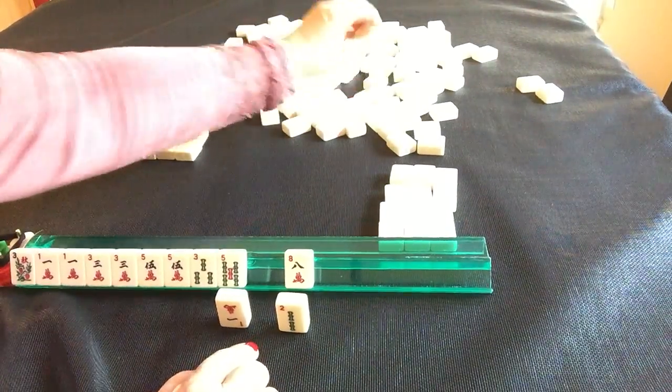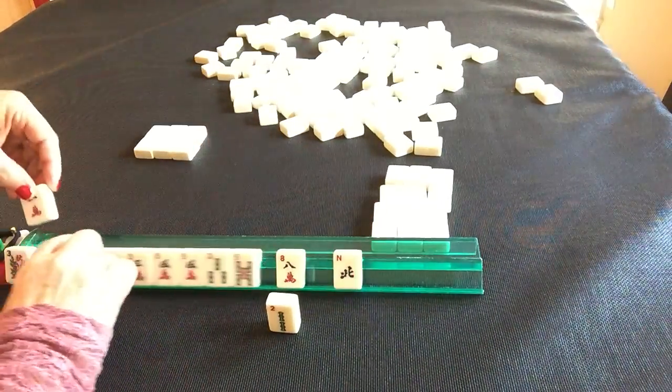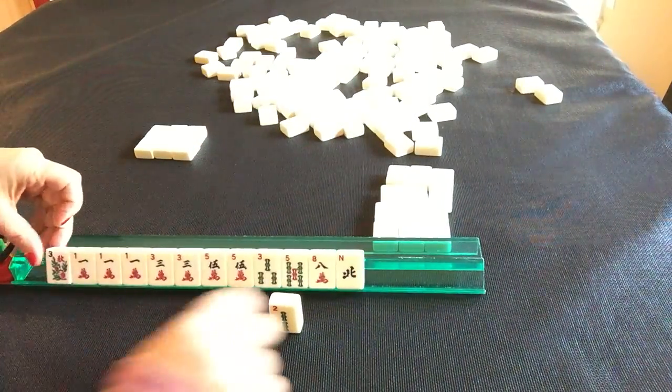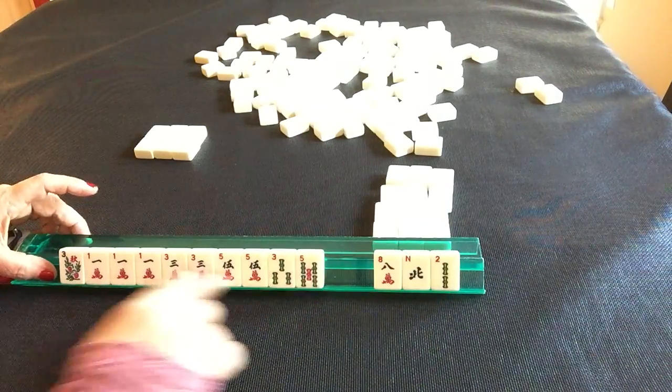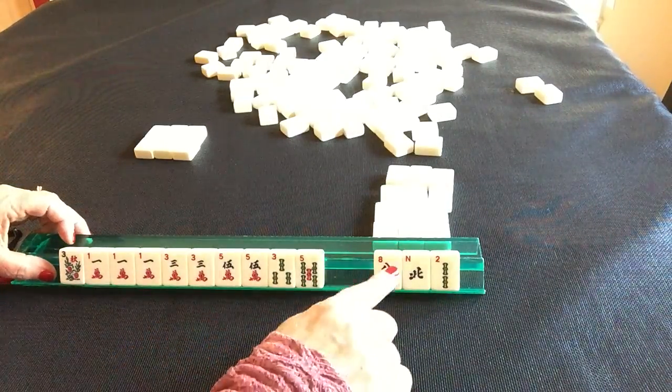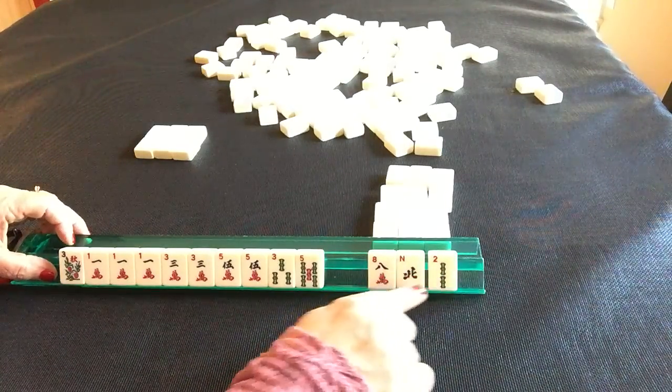So we're going to stick that out there and pick this up. So we got a north. We got a 1 crack. So we're keeping that. And then we got a 2 bam. So we have our 1-3-5 here. We have an 8 crack, north, 2 bam, and that's an okay pass.